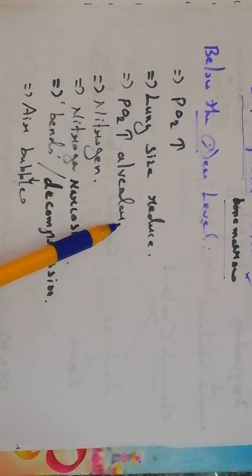When the capacity or the lung size is reduced, automatically we know the pressure will increase. Alveolar pressure will increase, right? So the persons get the tendency to collect a lot of air.